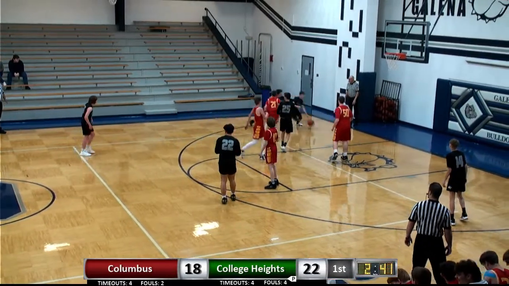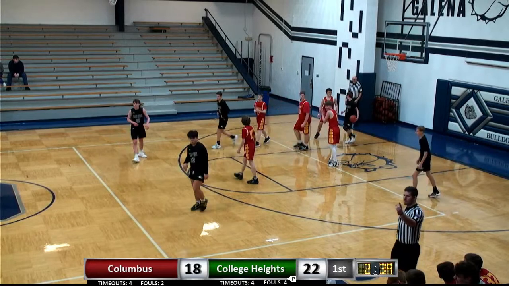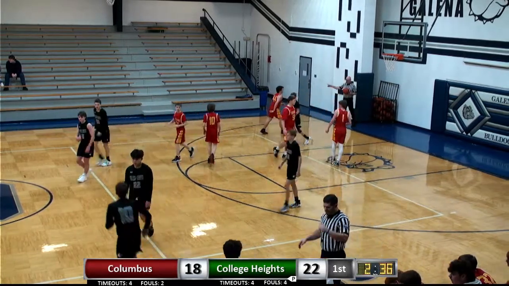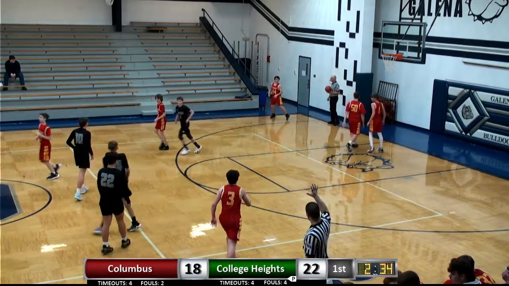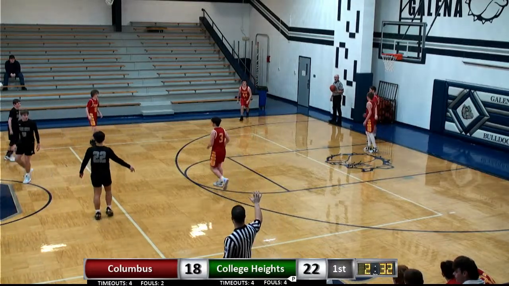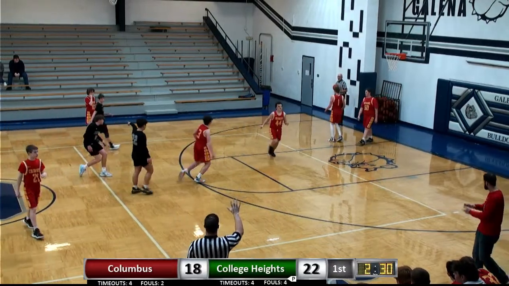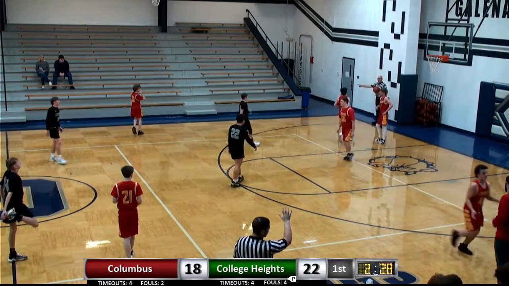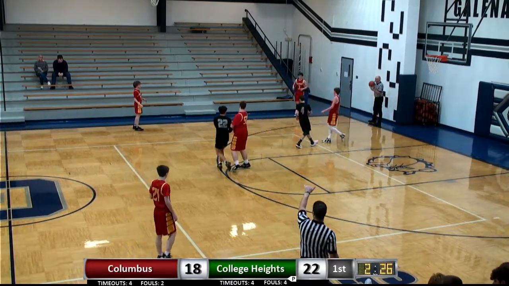Ball swung around the horn and Schumacher gets called for the travel. Just lazy with the feet there. Got to be disciplined with your pivot foot when you catch the ball.